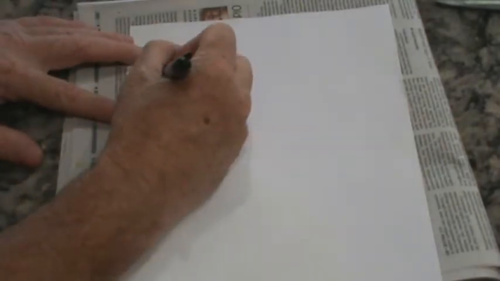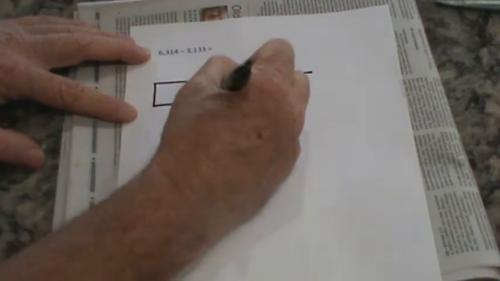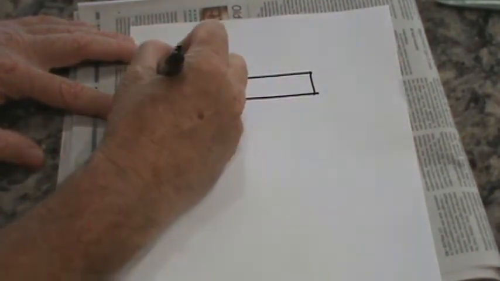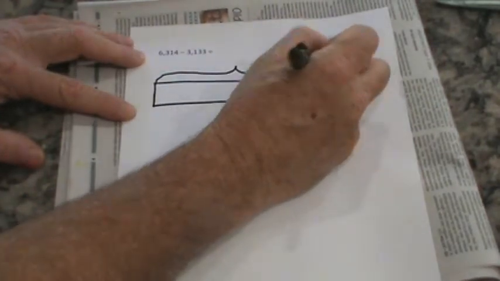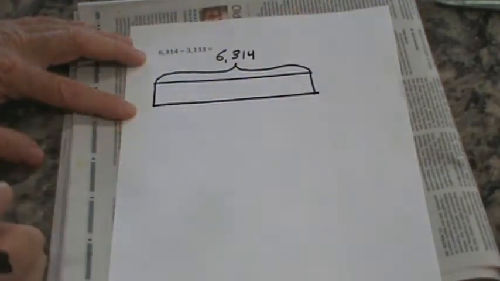And let's do this problem here. We're going to start out with a tape diagram. Okay, this number represents the number that we're starting out with, 6,314.